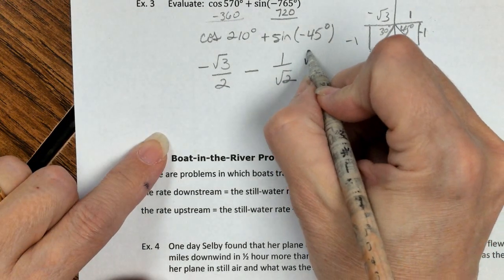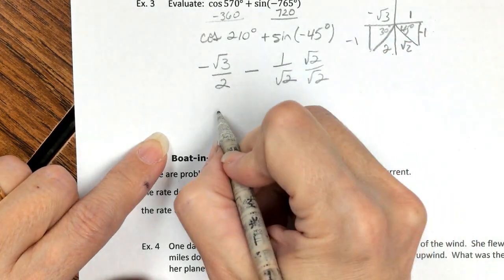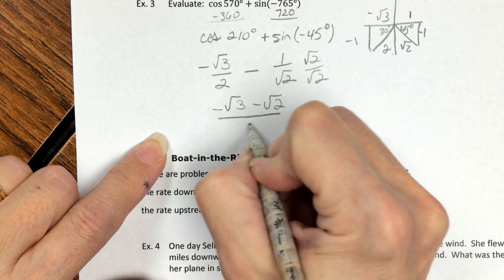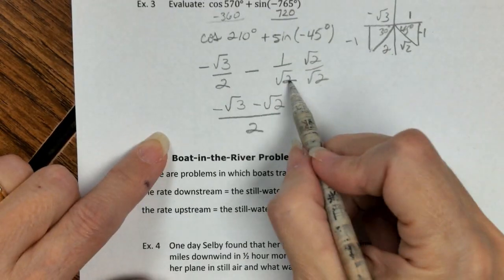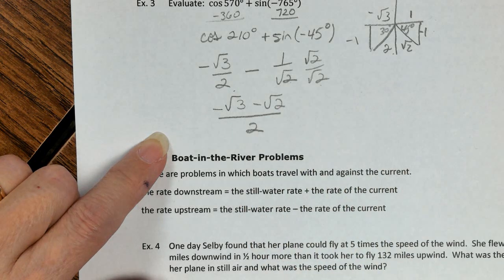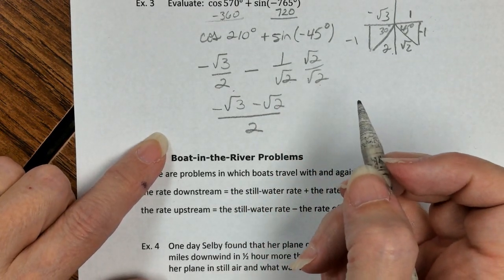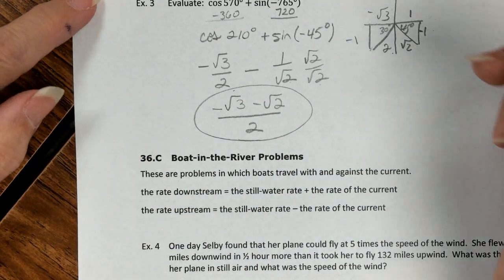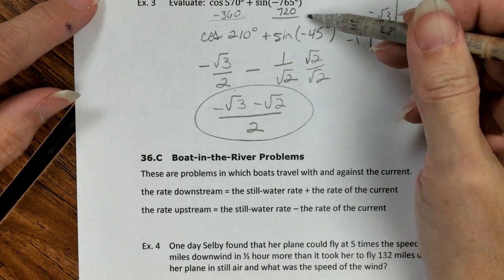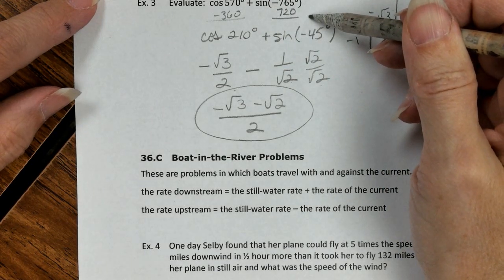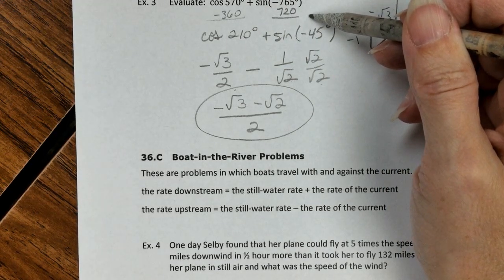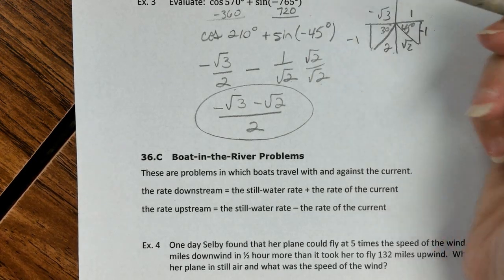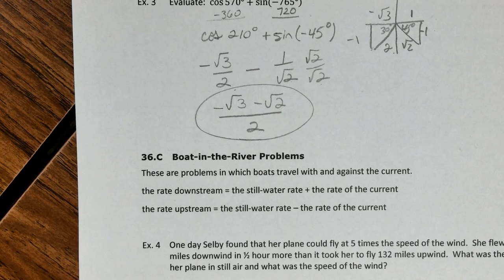Okay, then we will rationalize this one. We now have negative 3 minus root 2 over 2. Okay, because they already have common denominators, so I can just go ahead and write it as one fraction. And that's it. The only new thing to this is add or subtract some multiple of 360 so that you get it down to an angle that's between 360 and negative 360, and then just do it like normal.